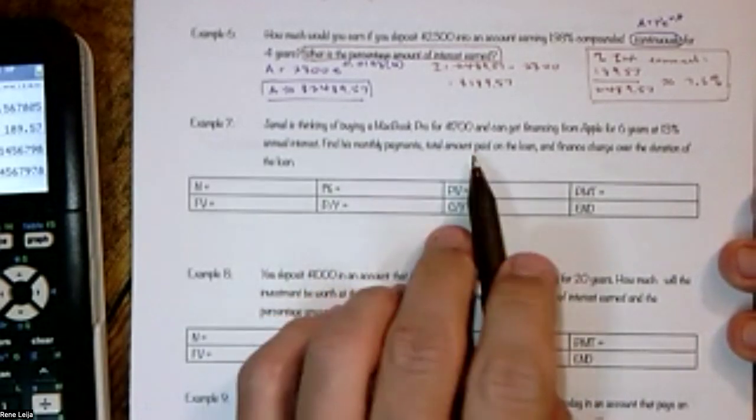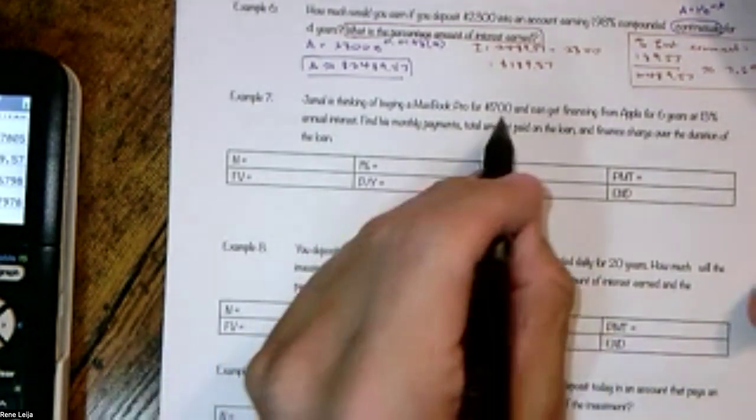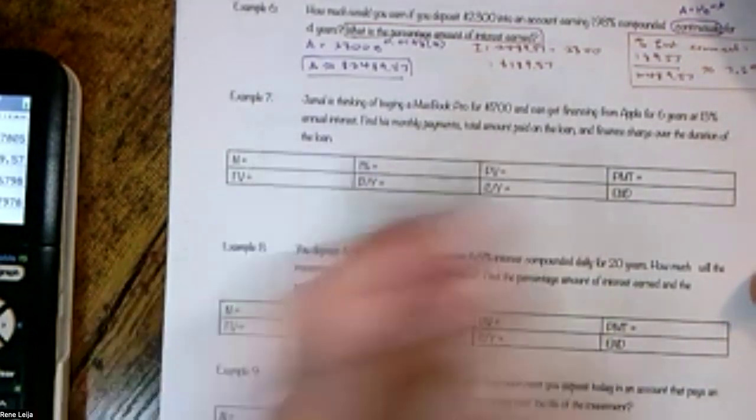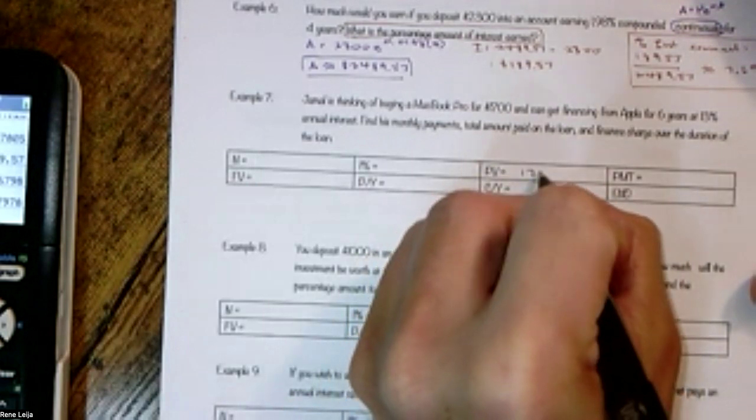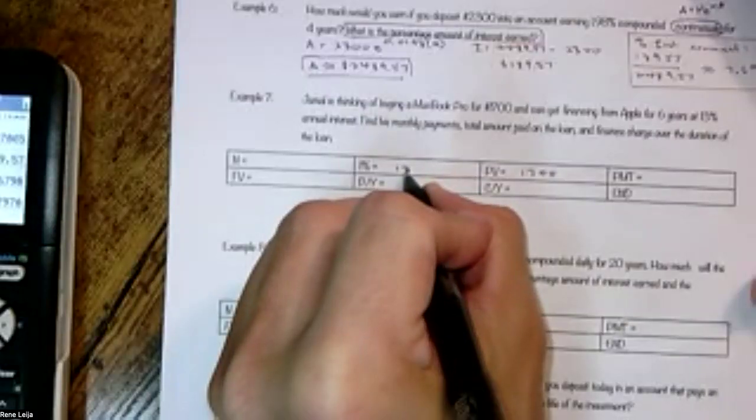Find his monthly payments, the total amount paid on the loan, and the finance charge over the duration of the loan. Okay, so let's start filling in what we've got. His present value is going to be $1,700. The interest is 13%.